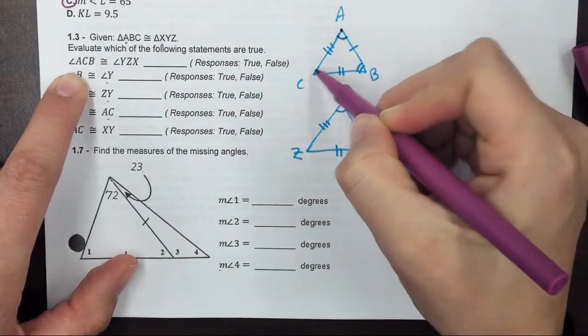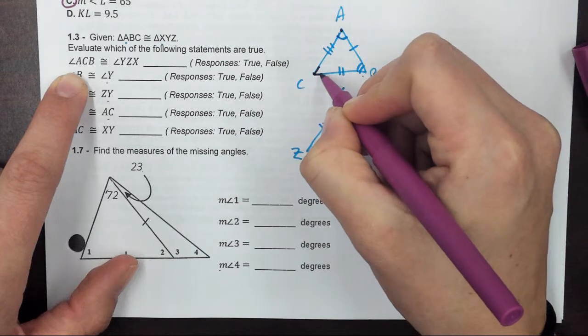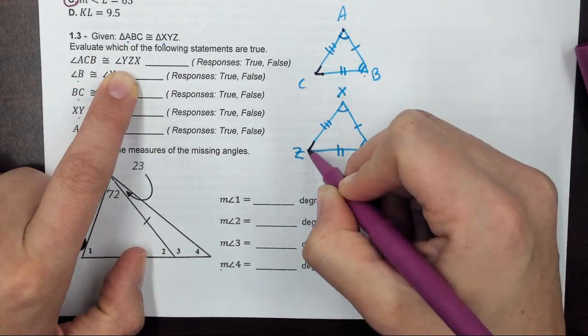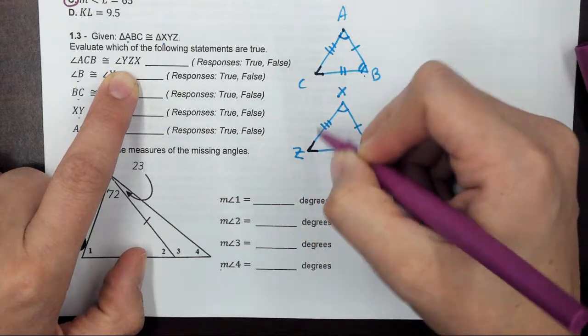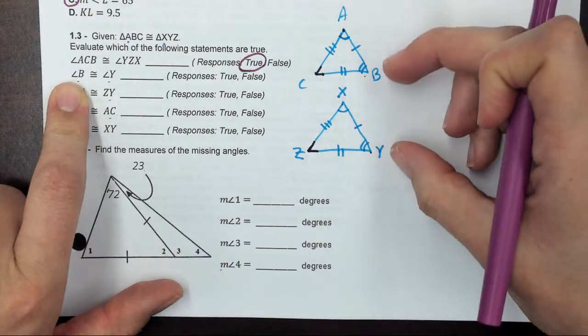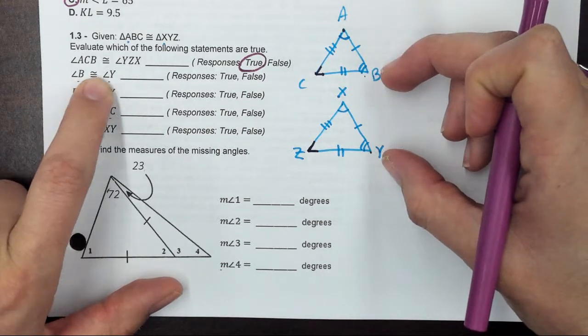ACB, so angle ACB, we're talking about the angle right here, is congruent to YZX. So talking about the same angle. Are we talking about the same angles? Absolutely, that's true. Next, angle B and Y. B and Y are both double arc marks. They are congruent, so that is true.